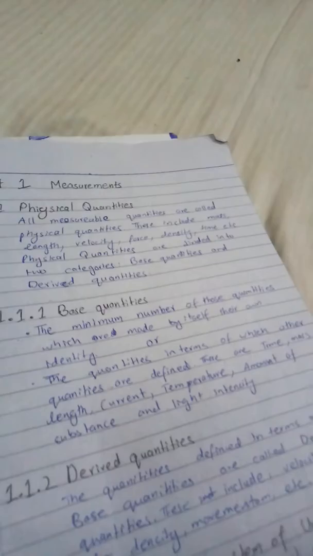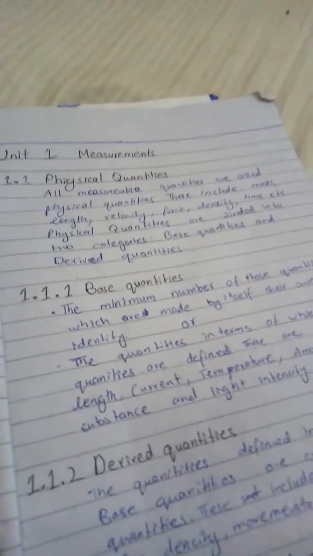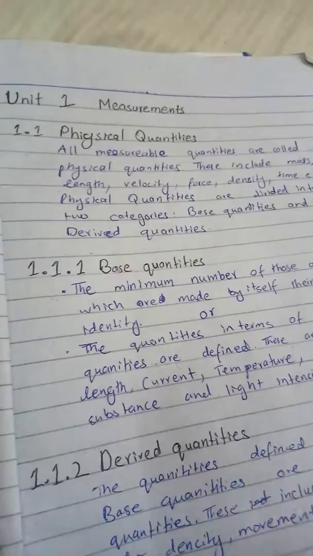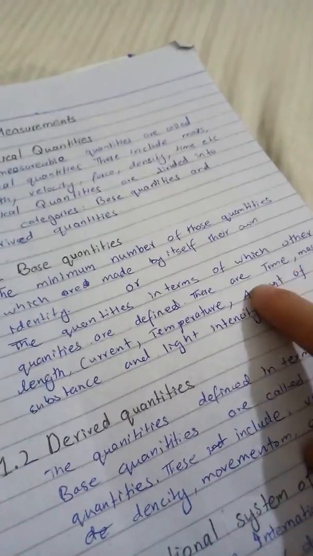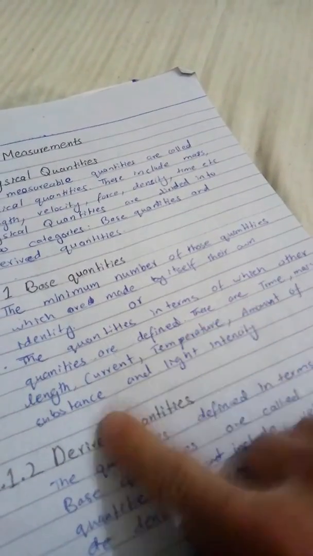So these are the basic quantities which we use in our daily life to derive other quantities like force, velocity, speed, etc. Derived quantities are made using base quantities. There are 7 base quantities: time, mass, length, current, temperature, amount of substance, and light intensity.